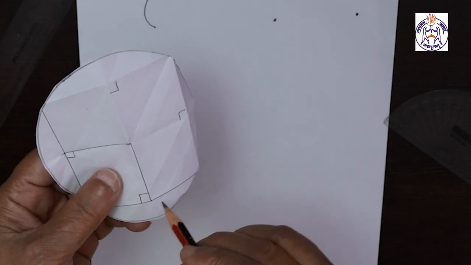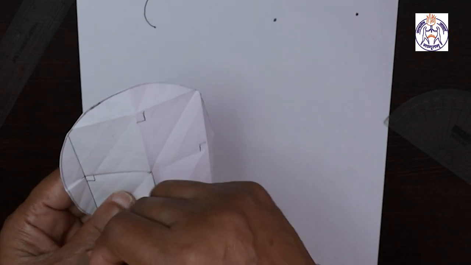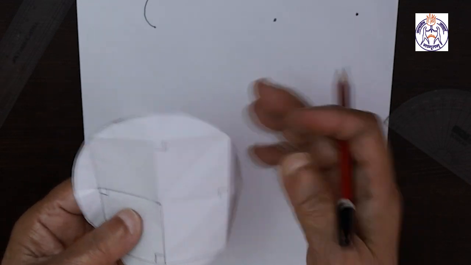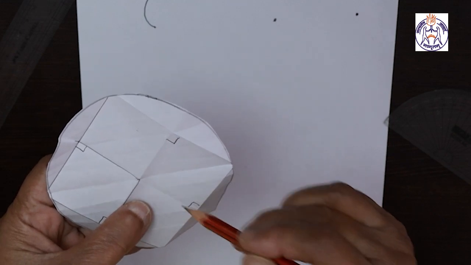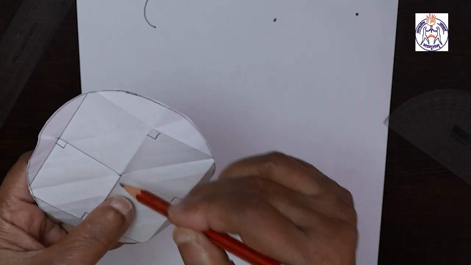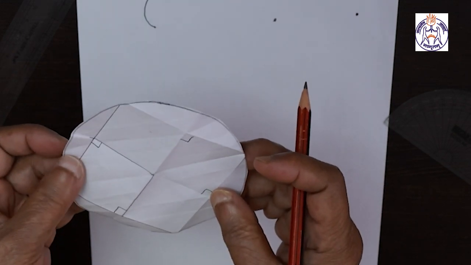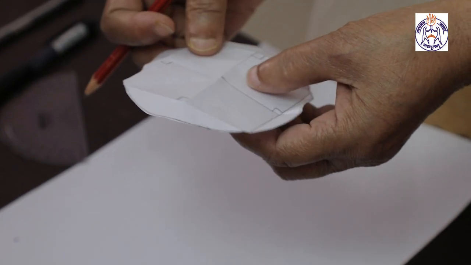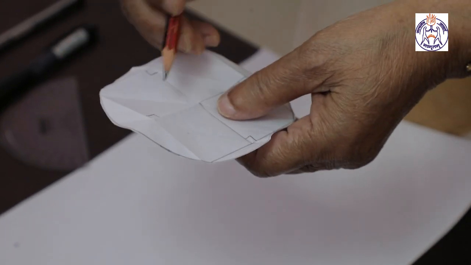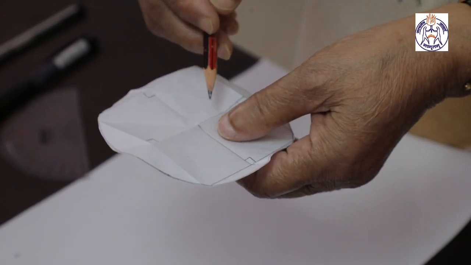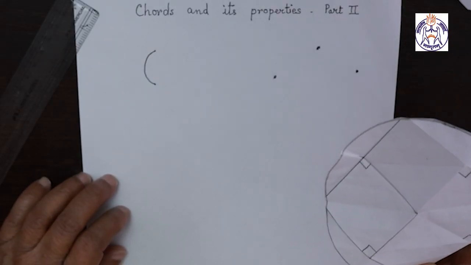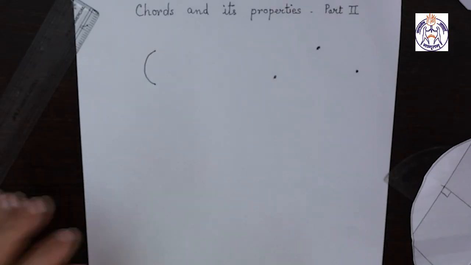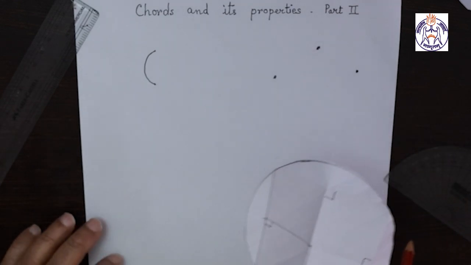These two also, the perpendicular bisectors of these two chords pass through the center, and the perpendicular bisectors of these two chords will pass through the center. However many sets of chords we take, the perpendicular bisector will always pass through the center. That is a very important property. The children should note down later once the activity is finished.